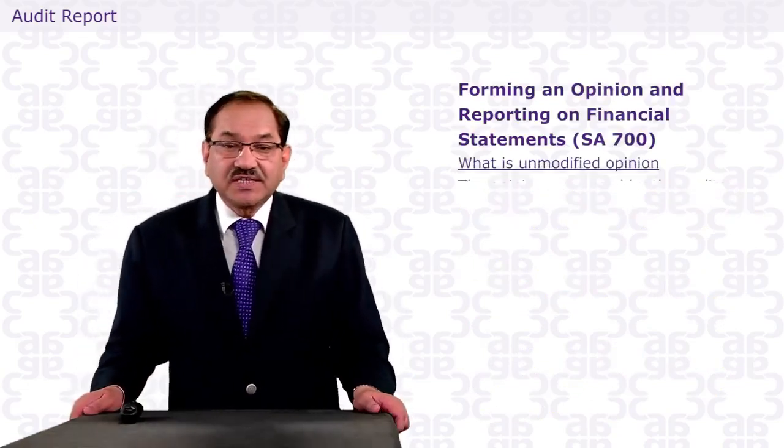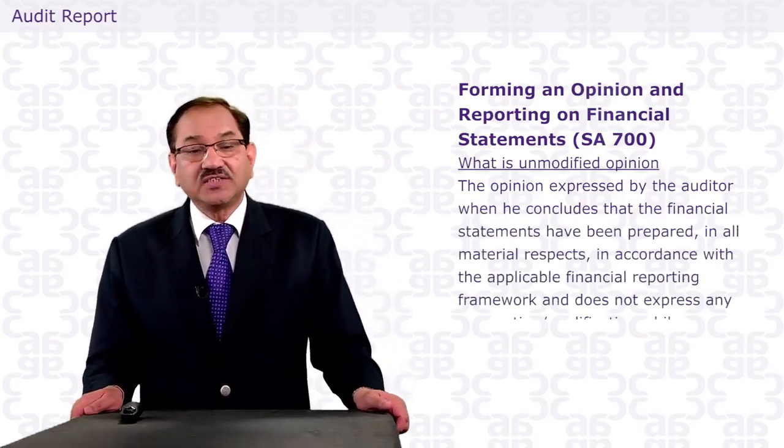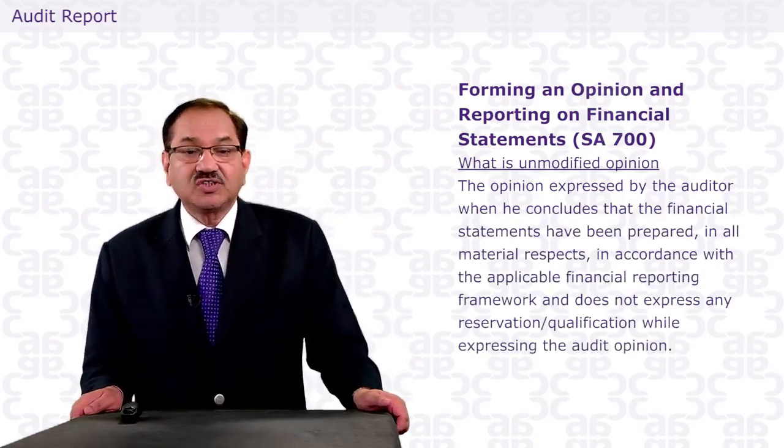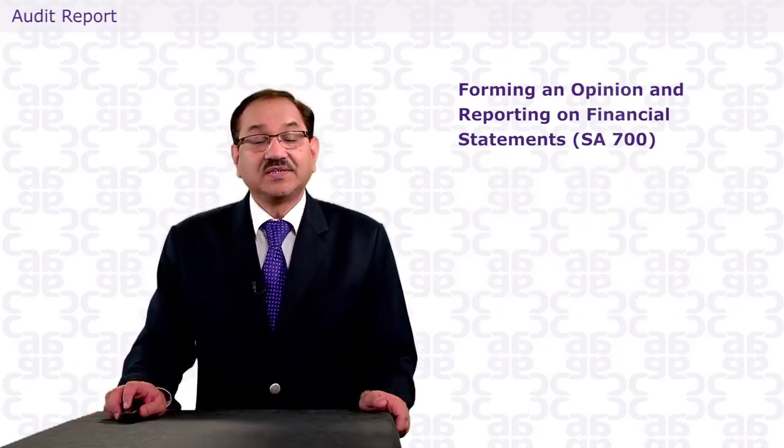The opinion expressed by the auditor when he concludes that the financial statements have been prepared in all material respects in accordance with the applicable financial reporting framework, and does not express any reservation or qualification while expressing this audit opinion, is an unmodified opinion. And if he modifies it, expressing certain reservations, explanations, or qualifications, it is then a modified opinion. So SA 700 talks about the form and contents of the audit report which is unmodified. You see, the ultimate objective of the audit is to express an opinion by the auditors.